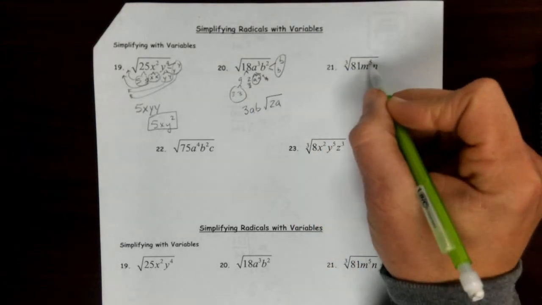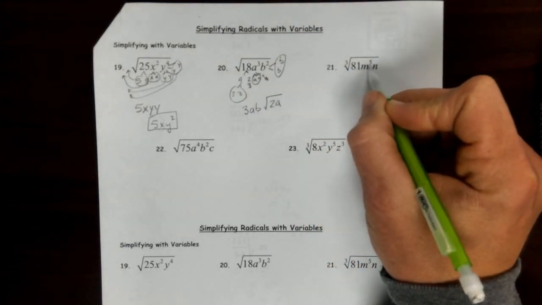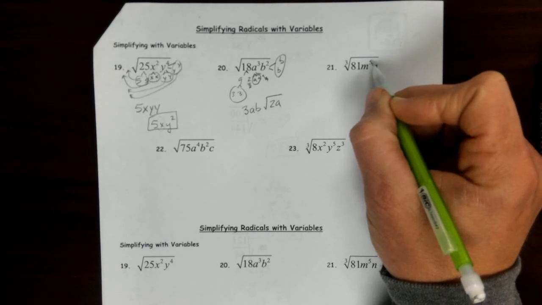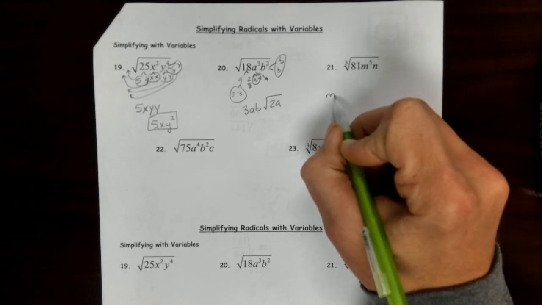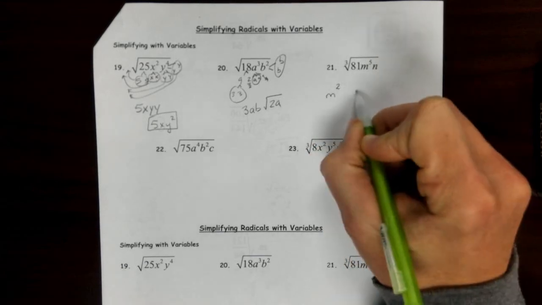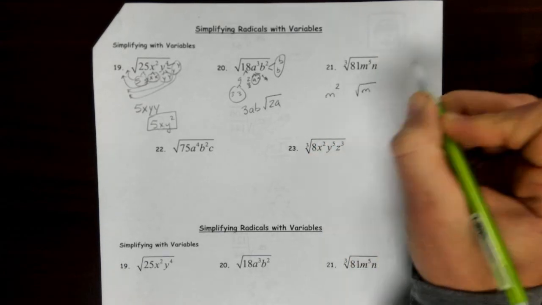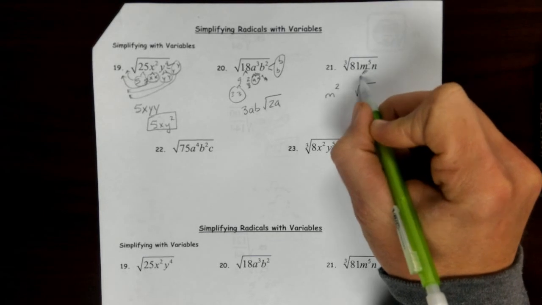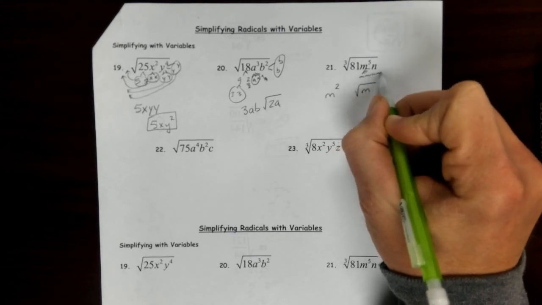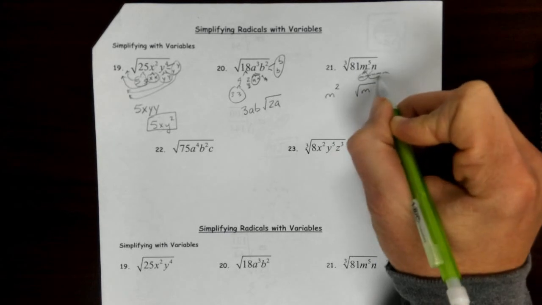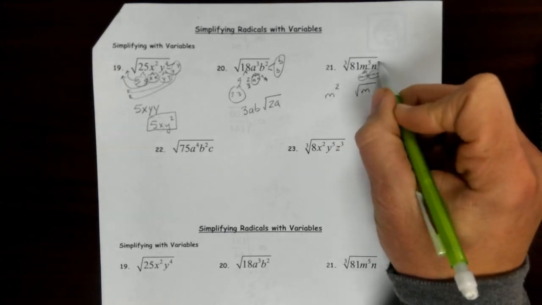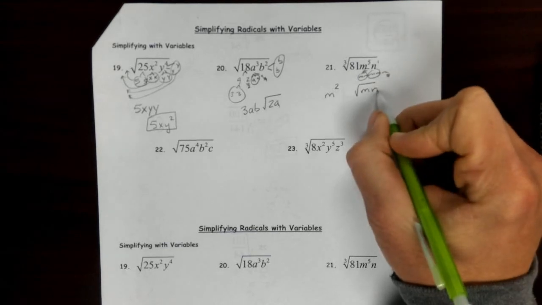So with that being said, I've got m to the 5th here. We know we have m times itself 5 times. So if I have 5 socks, I've got 2 pairs with 1 left over. Or I could write it out, expand it out, and say I've got m 5 times. Well, I've got 2 pairs with 1 left over. Same thing. If you've got n to the first, you have no pairs. It's got to stay underneath the radical.